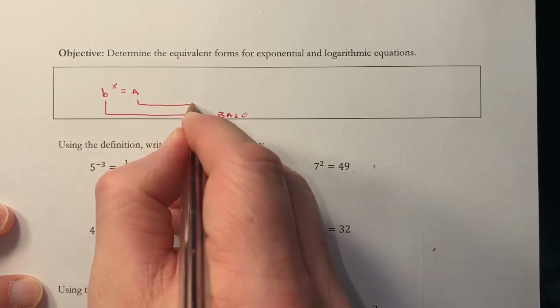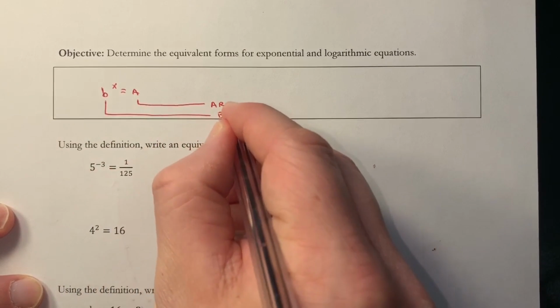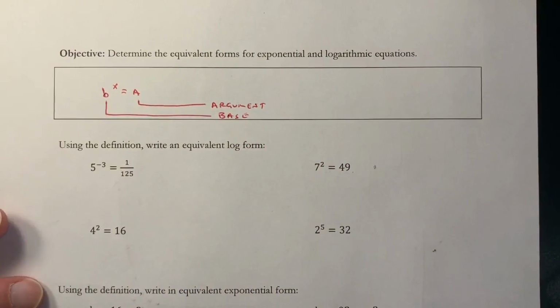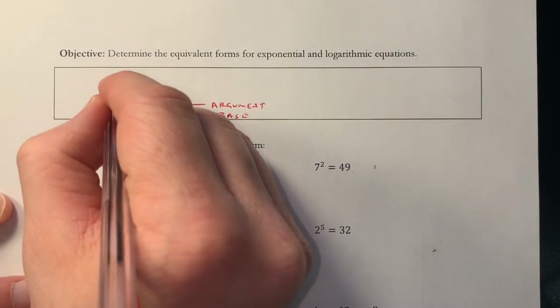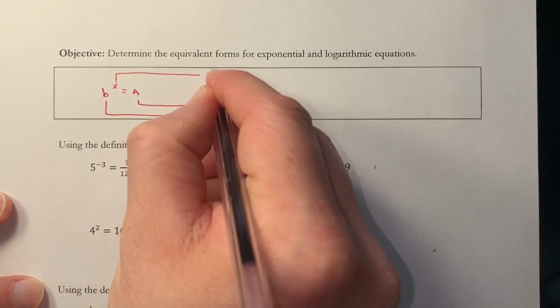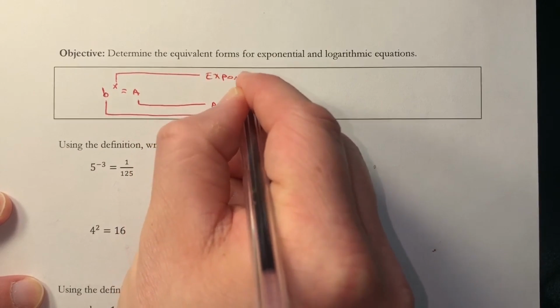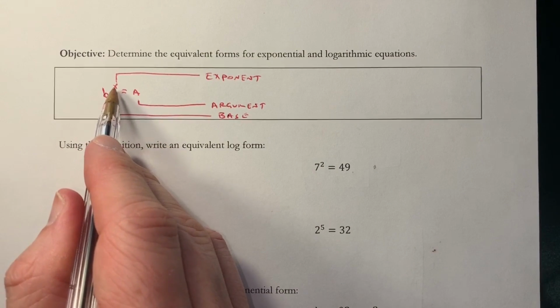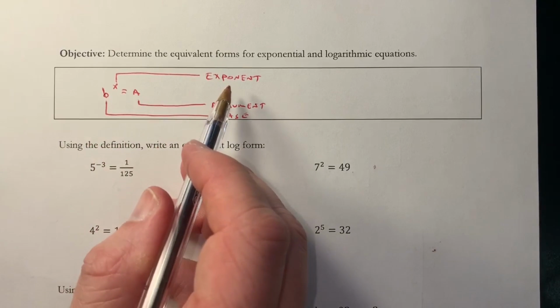A is called the argument. Sometimes people call it the answer. X is the exponent. So the base to some exponent equals the argument.